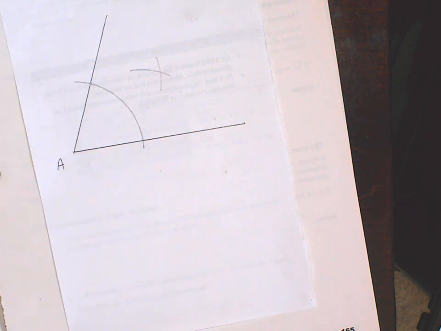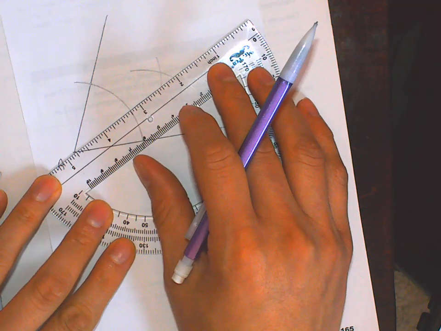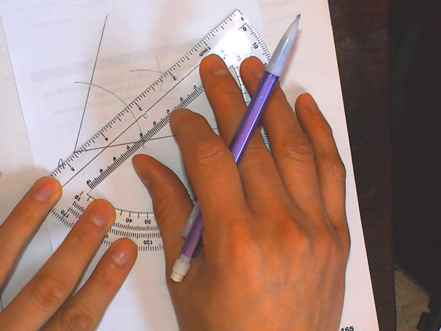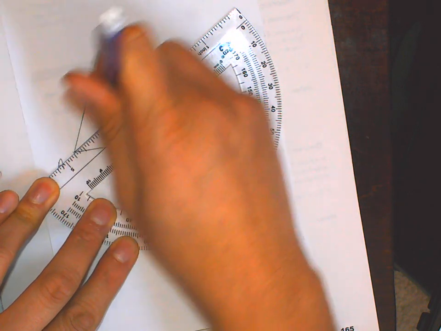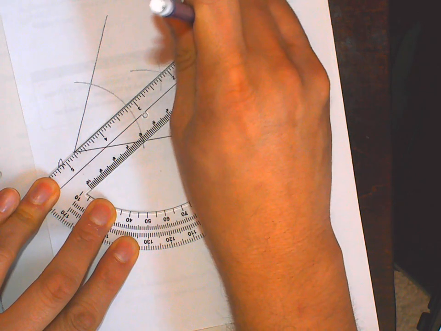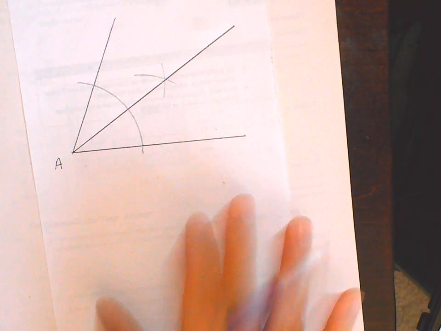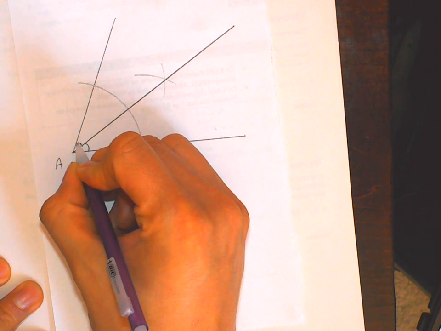It doesn't matter. Once you do that, grab your protractor, line up the vertex A with that intersection, like this, and simply draw a line across, like that. So what did we just do? We just created an angle bisector. So this angle here is congruent to this angle right there.